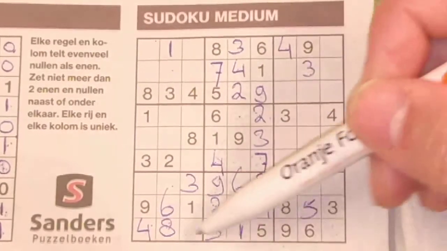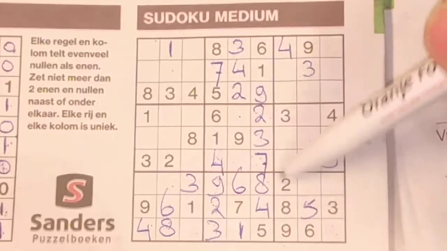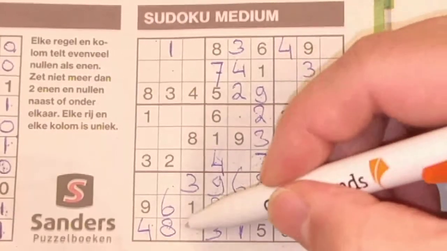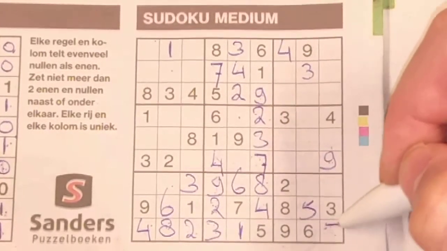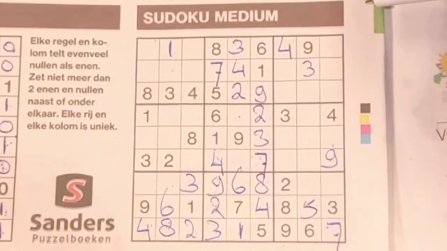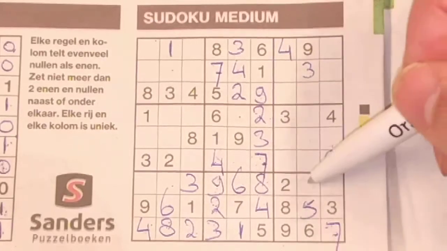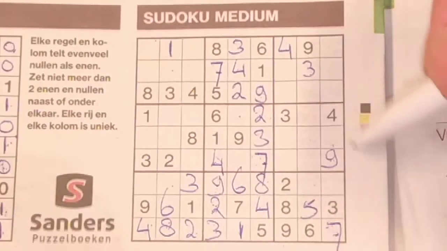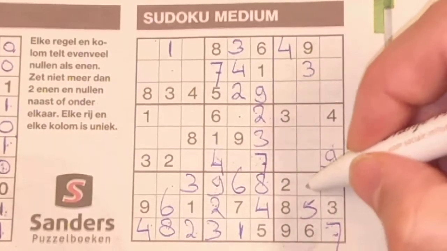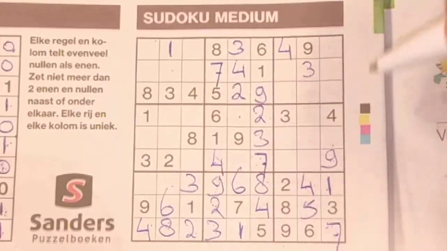2 and 7, 2 and 7 in this big square. I see here 2, so no 2 there. 2 should be here, and the 7 goes there. 2 missing numbers in this big square for the numbers 1 and 4. We have a 4 there, so no 4 here. 4 should be there, and a 1 goes here.